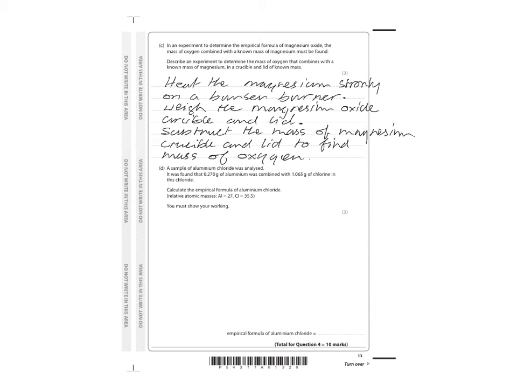Part D was a nice, really quite simple empirical formula calculation. It was found that aluminium was combined with chlorine, 0.27 grams of aluminium and 1.065 grams of chlorine. So I've got two elements. I've got aluminium, I've got chlorine. I'm going to lay it out where I do grams and then Mr.